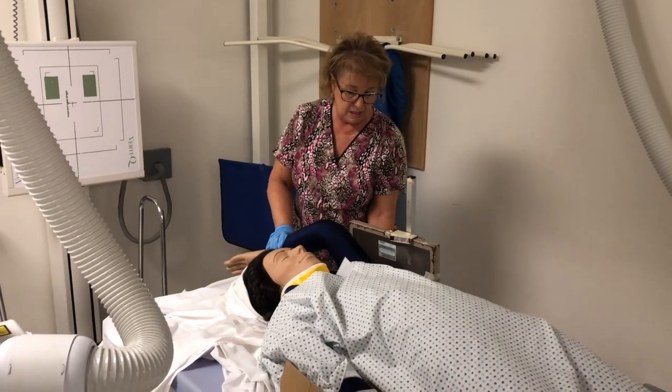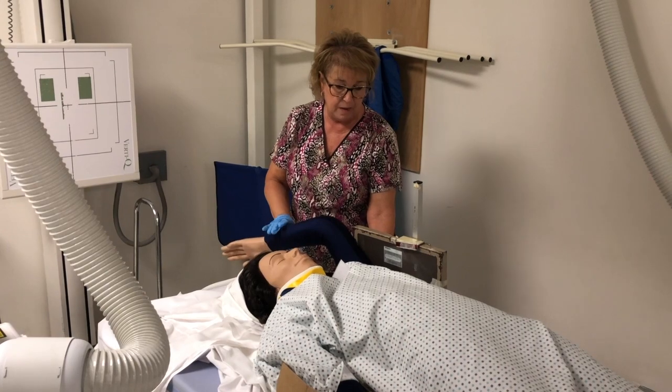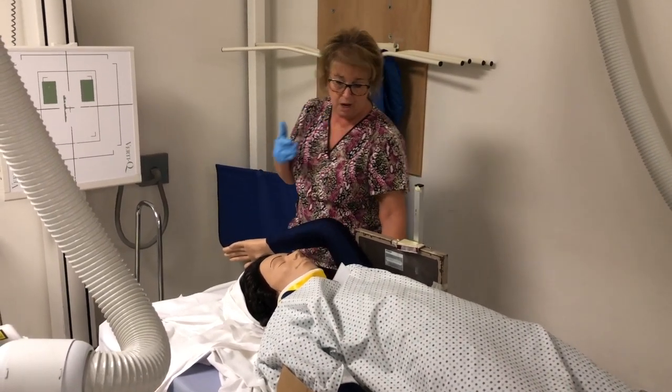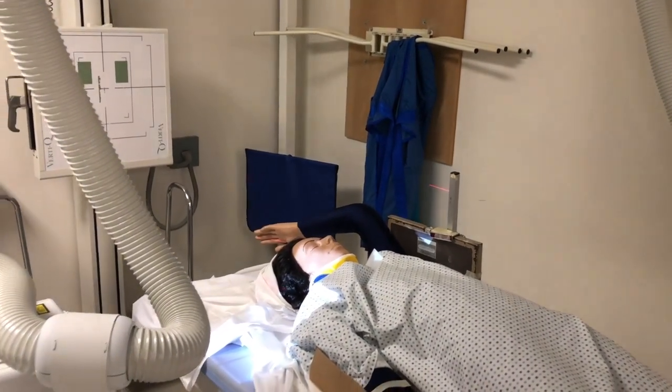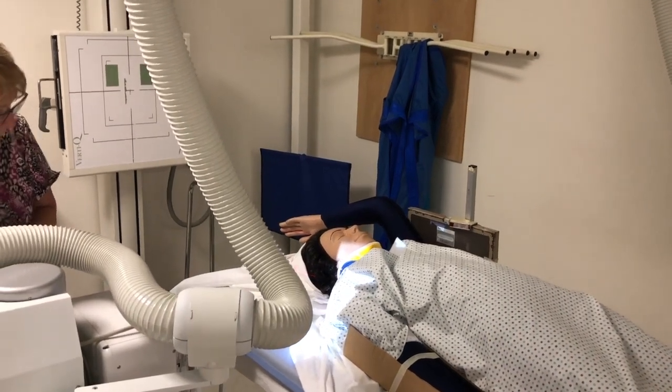So in this case, I would elevate her uninjured side. I would move the center of my IR now down to the level of the sternal notch, which is around C7, T1. This can be done at 40 inches. Okay.